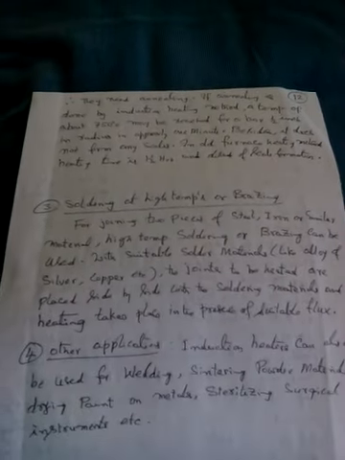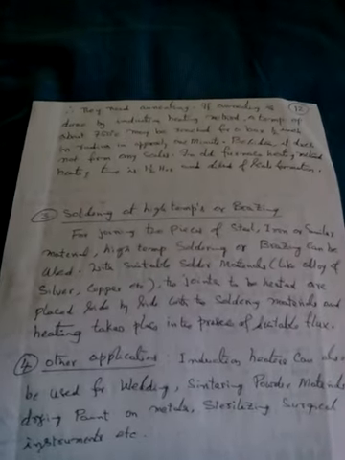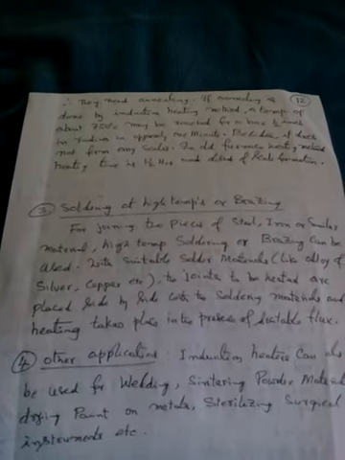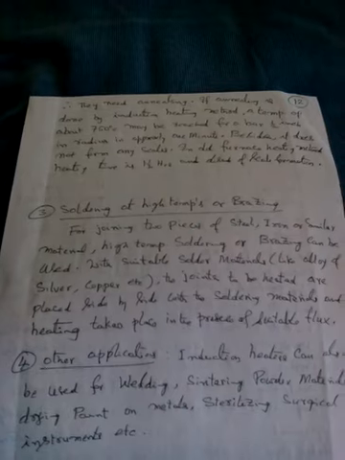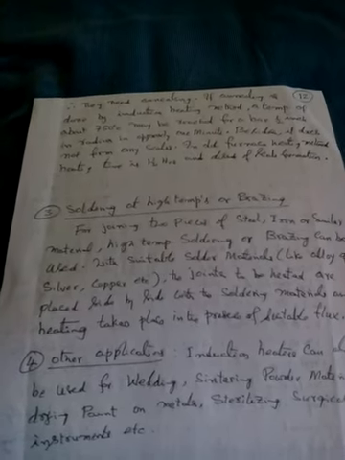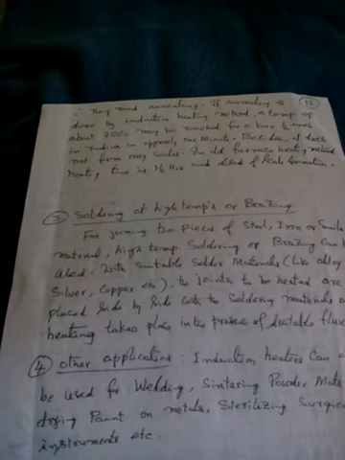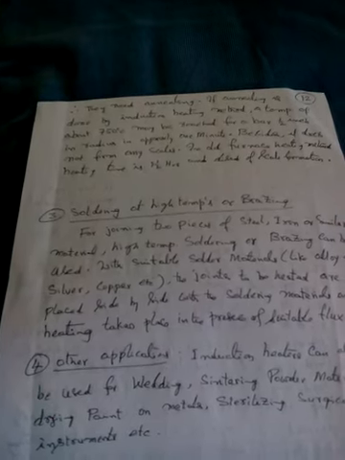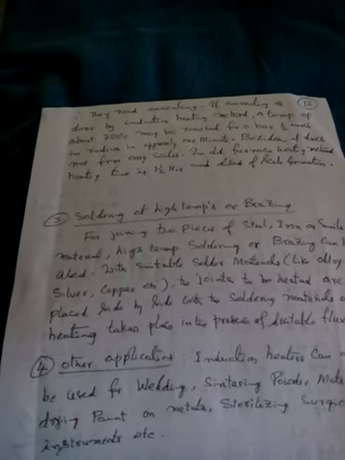Okay. So this is what you call high temperature soldering. For steel, iron, or similar materials, high temperature soldering, and also brazing.